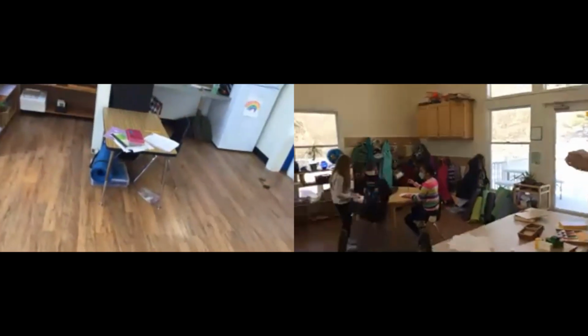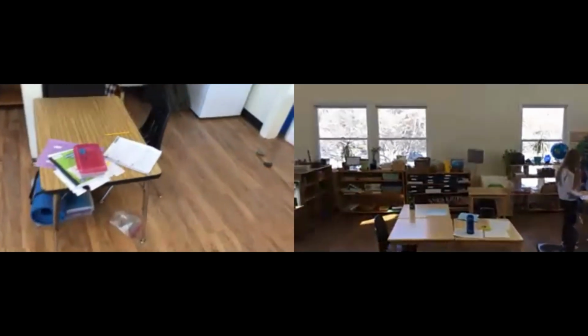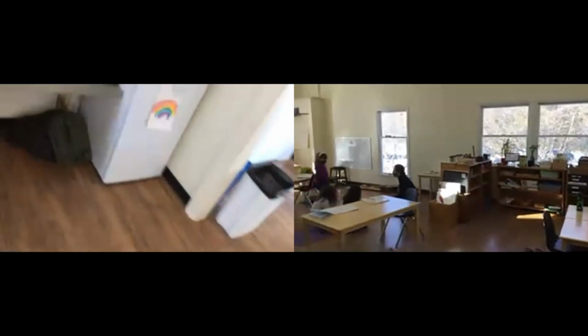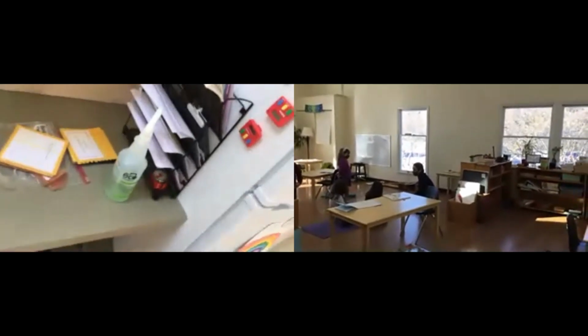And so, you can see there are a lot of pieces there. But he's also keeping an eye on the room and available to students who need him simultaneously.